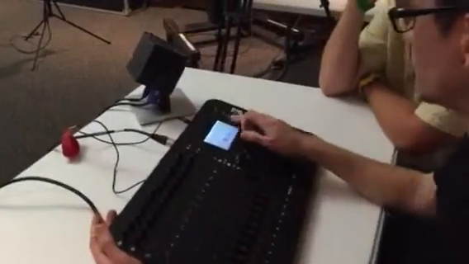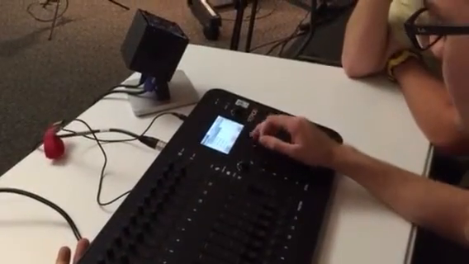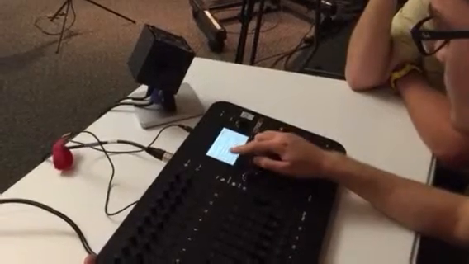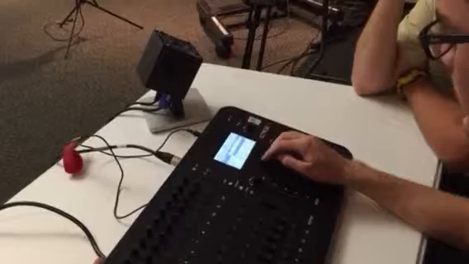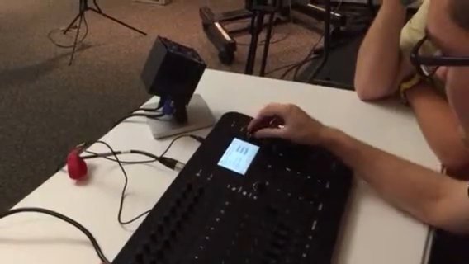You just go into patch. This is your home menu. You get to it by hitting the home button. Go into patch, and you hit wizard, and it just asks you, no fixtures are patched. Okay, next. What kind of fixture do you want? I want an LED RGB. Next. How many do you want?